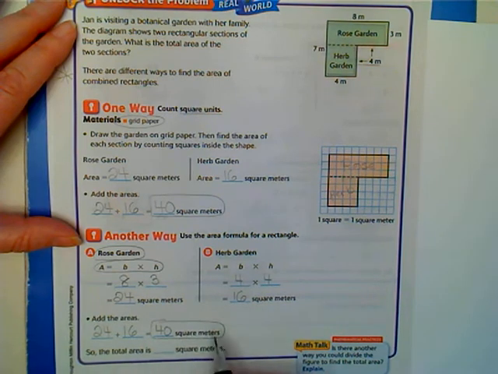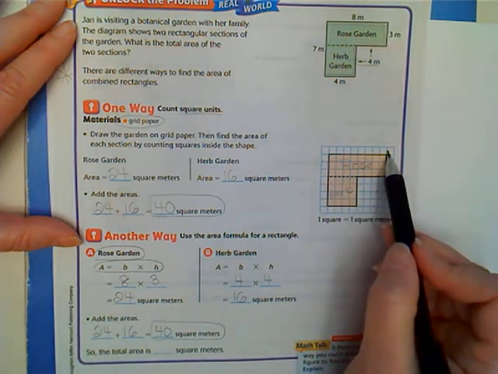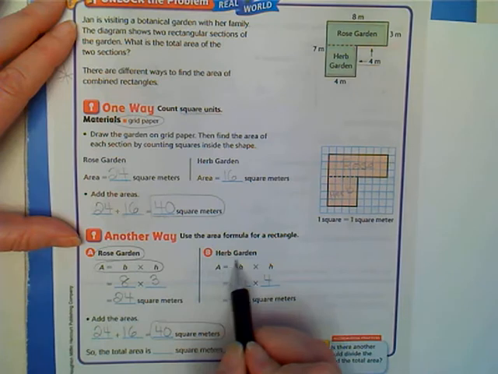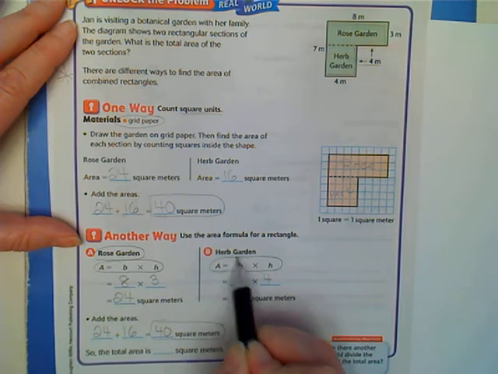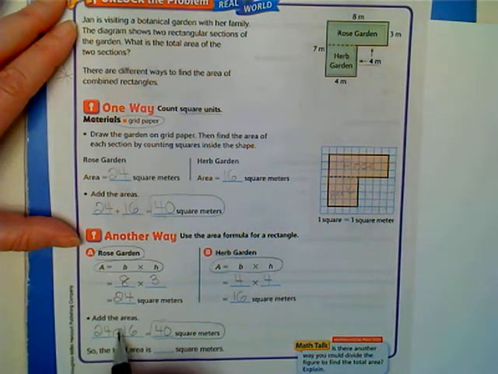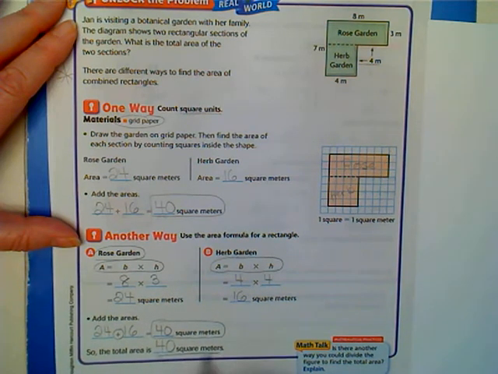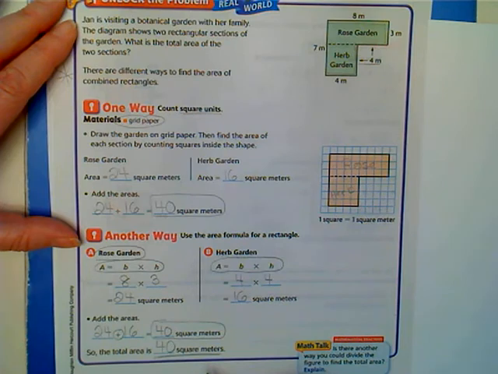So whichever way you solve, whether you're using grid paper that you might have at home, or you're using your formula of area equals base times height, either way you would add the two smaller rectangles together to get your final answer for the whole space. In this case, 40 square meters.